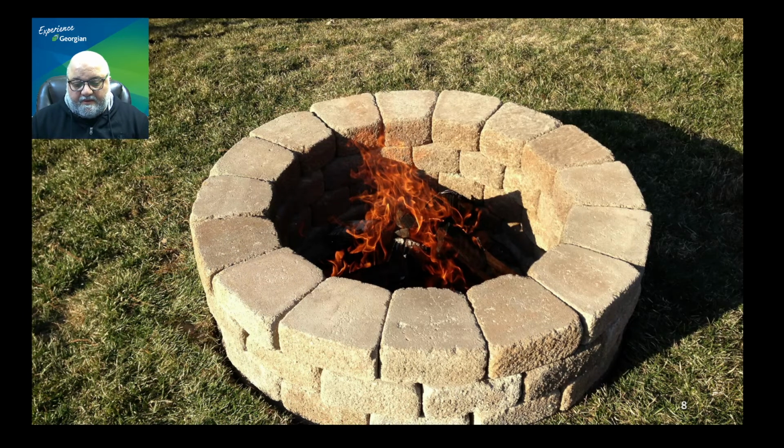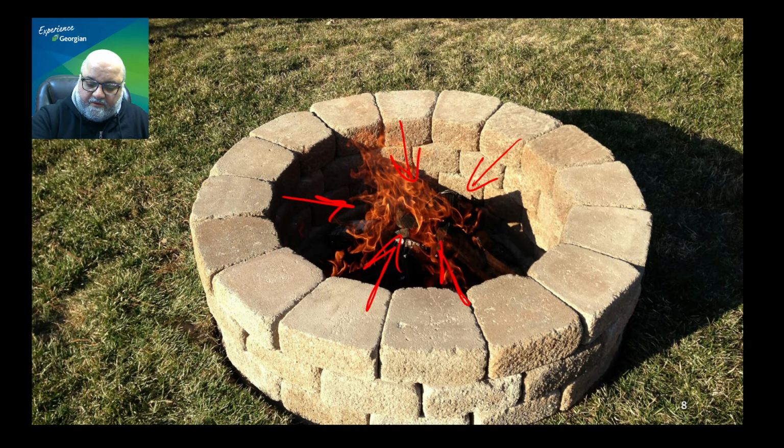And why? Because in a fire pit, you have your solid fuel there, right? And you have your combustion air coming in from all directions, and then you have your draft or your combustion product leaving, going in all directions.